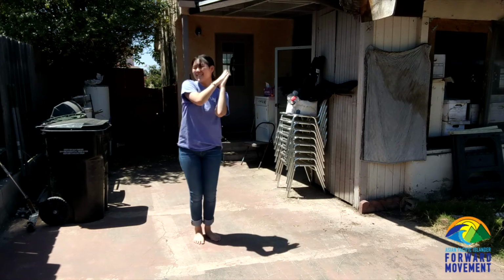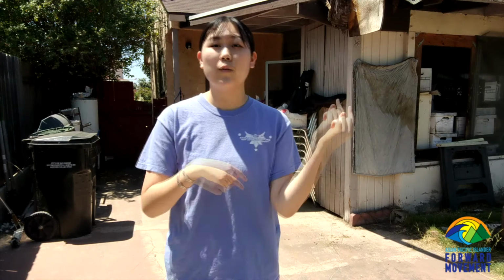Good job! Now that we've learned all 3 variations, we're going to put them together and practice with music. So for the music that I have prepared today, we're going to do each variation 4 times, and then we're going to cycle back and do it again from the top, but then we're going to do it 2 times each. Let's get started.